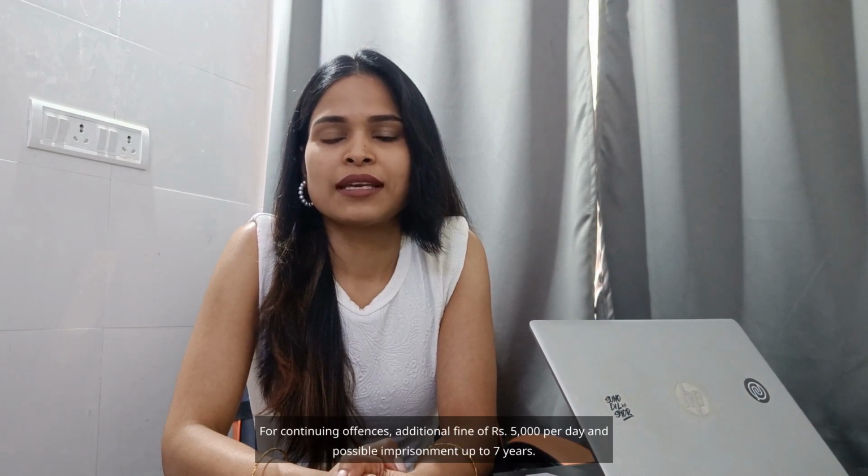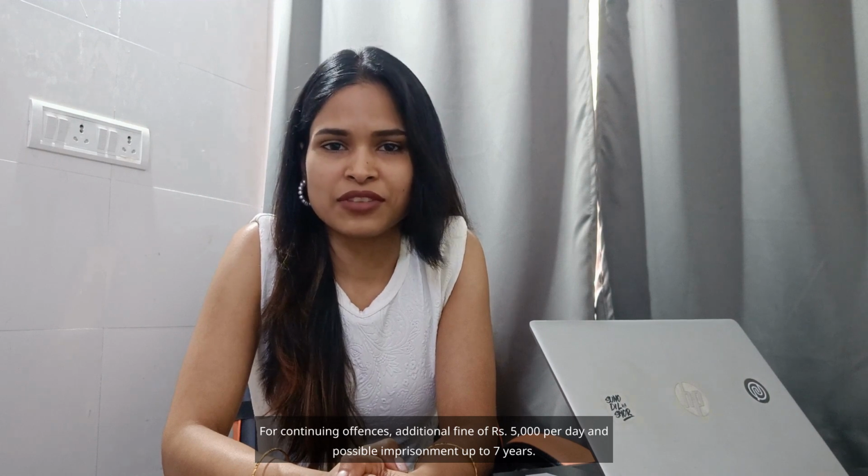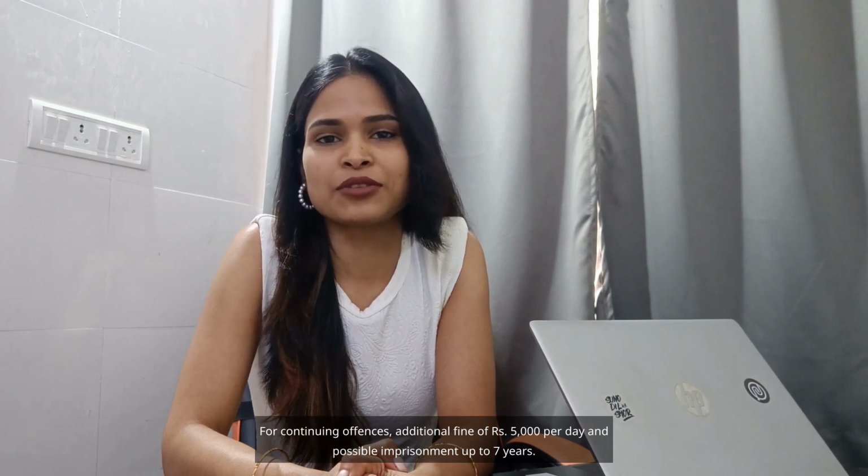8. Penalties for contravention, Sections 15 to 17. Section 15: violation of the Act or its rules is punishable with imprisonment up to 5 years or a fine up to Rs 1 lakh, or both. For continuing offences, an additional fine of Rs 5,000 per day and possible imprisonment up to 7 years.